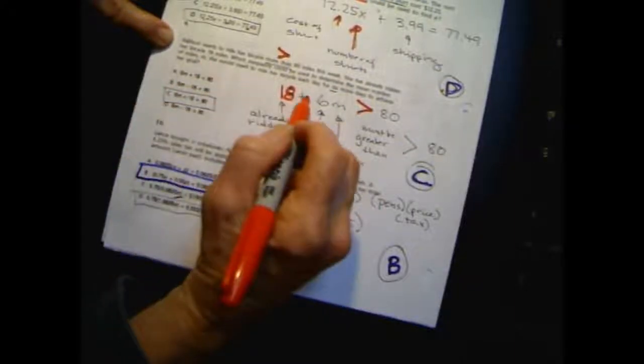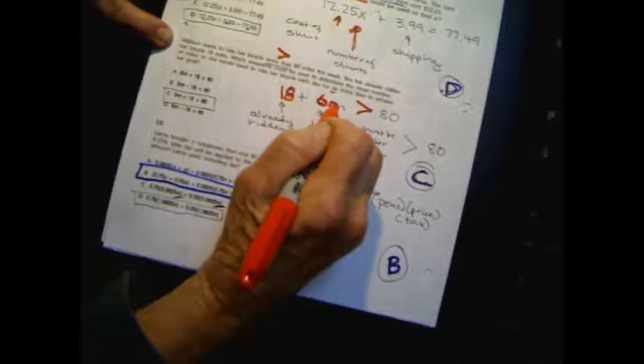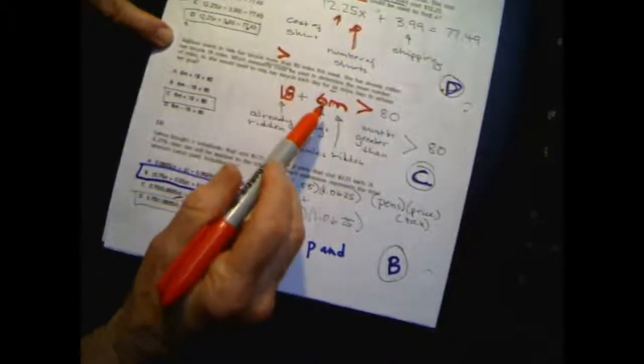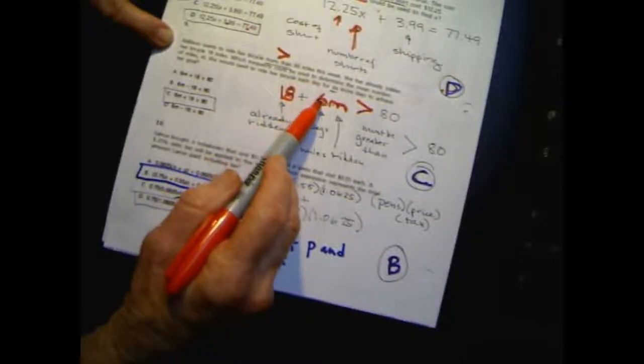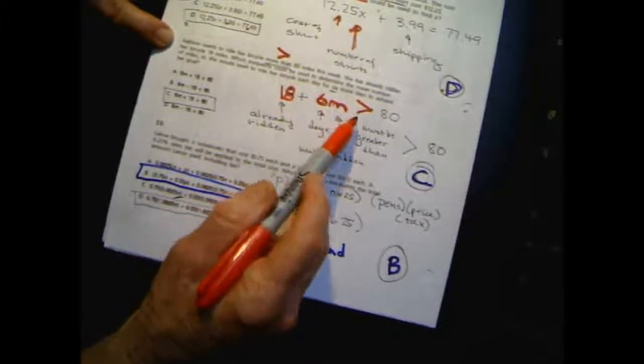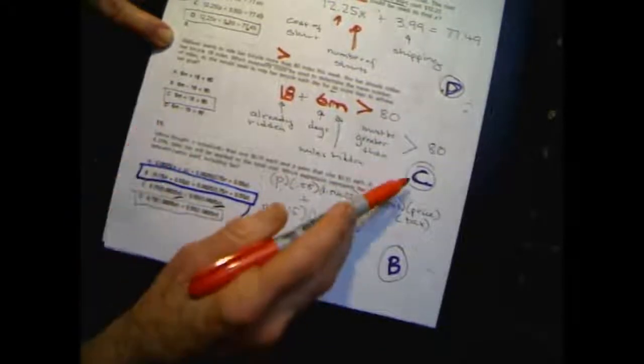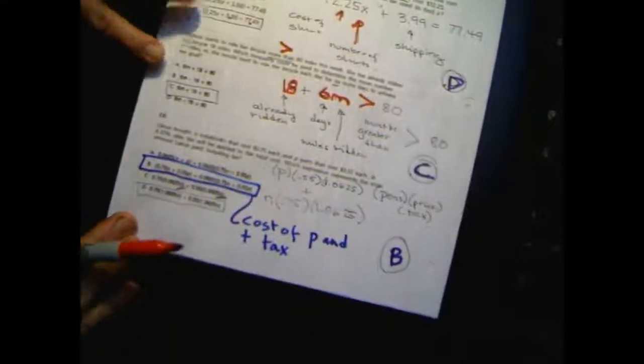So it says that I have 6 days, so 6 times the average number of miles she rides. Therefore, 18 ridden, plus 6 for every day she's going to ride m number of miles. It has to be greater than 80. The correct answer choice is C.